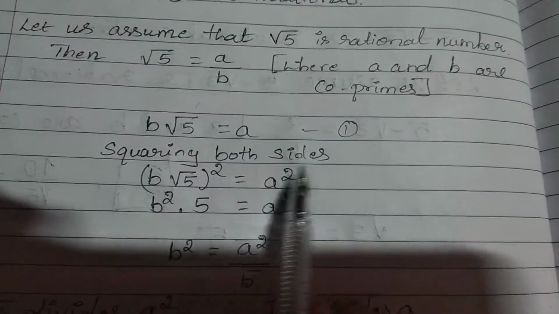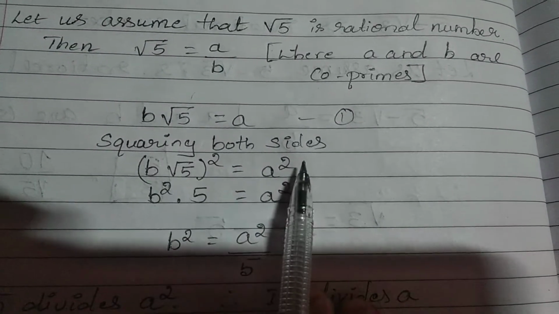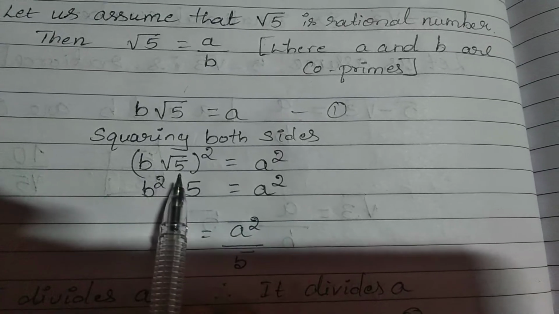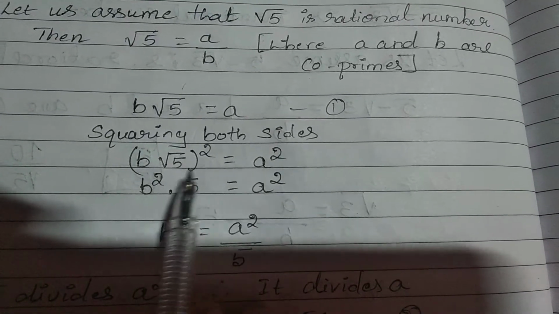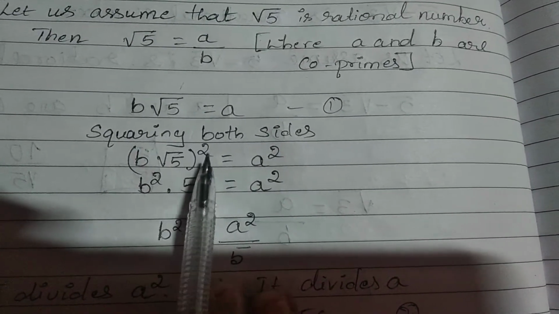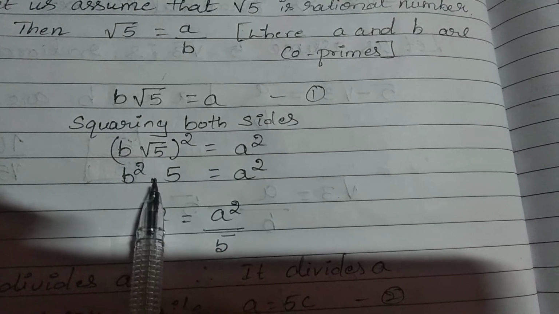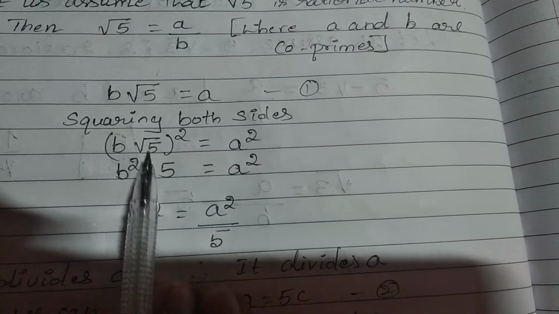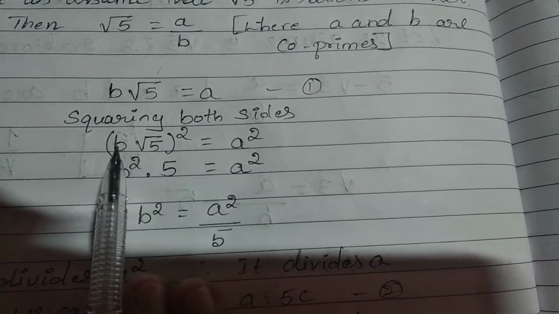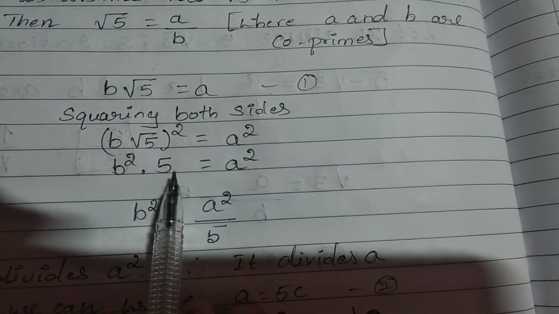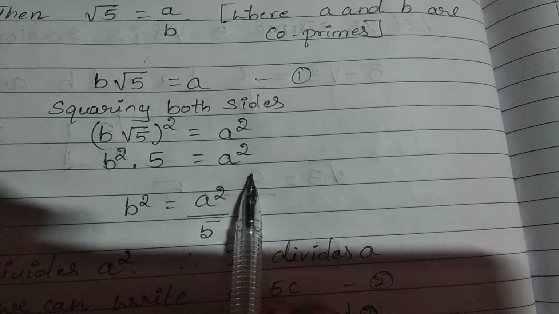After that, squaring both sides, a square is equal to b root 5 whole square. Here square and root will get cancelled. So a square is equal to 5 b square.